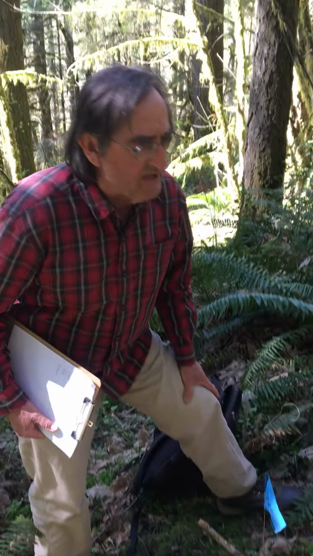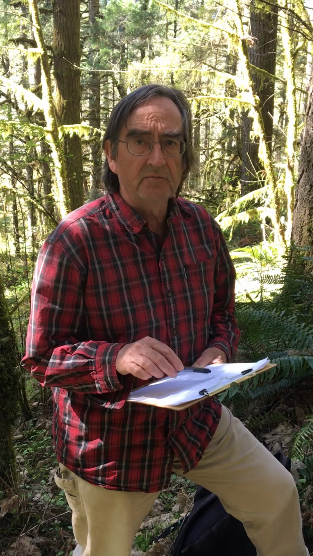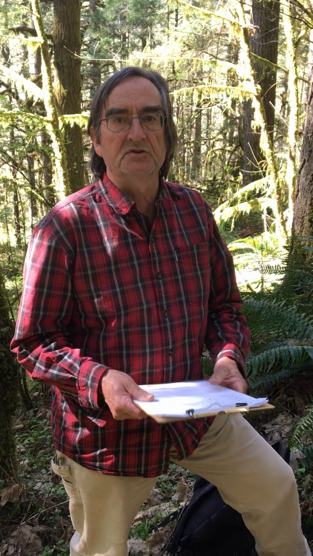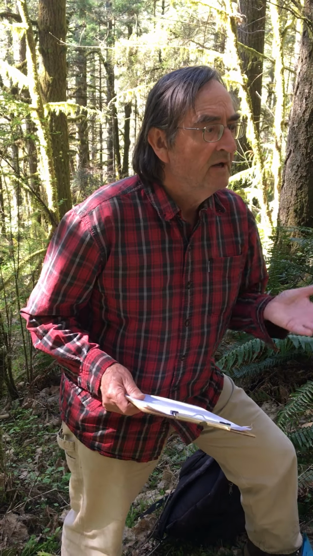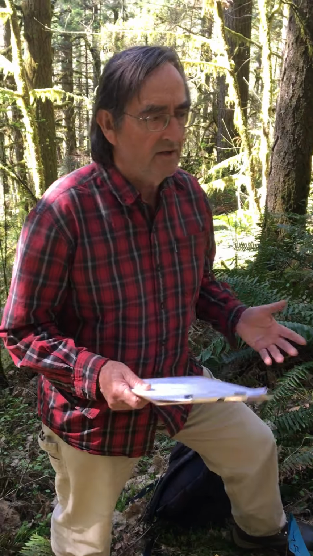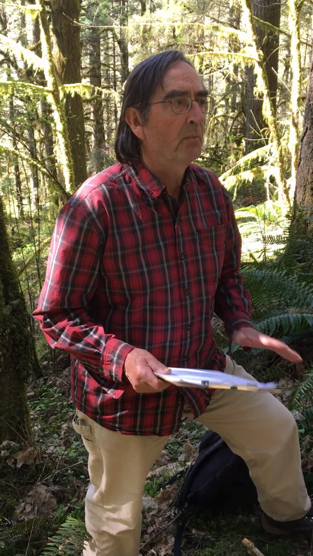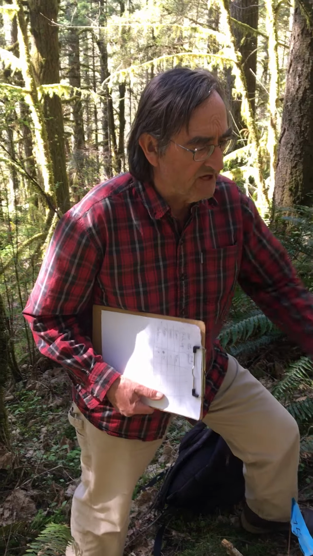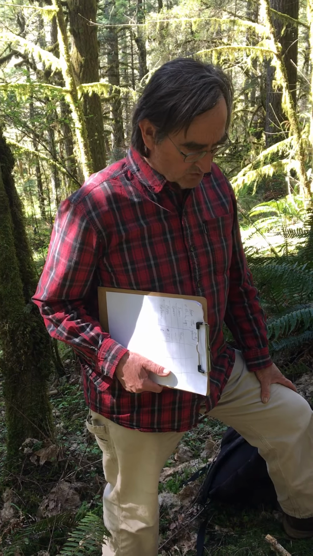It can't go above that. So the way we're doing this, we could have 100% cover of ferns, 100% cover of moss, and 100% cover of herbaceous, because we're measuring each layer that we've defined here. But for each layer, the total possible percentage is 100%. So that may be a bit confusing.